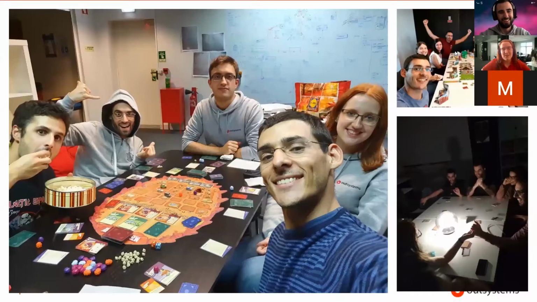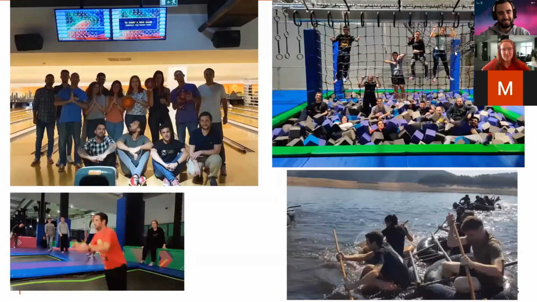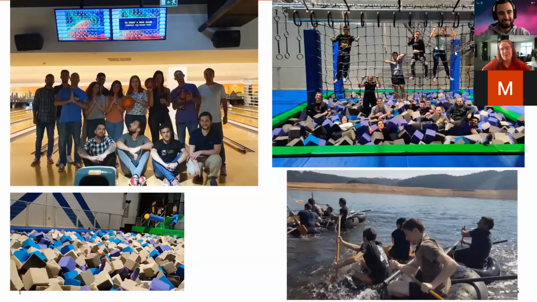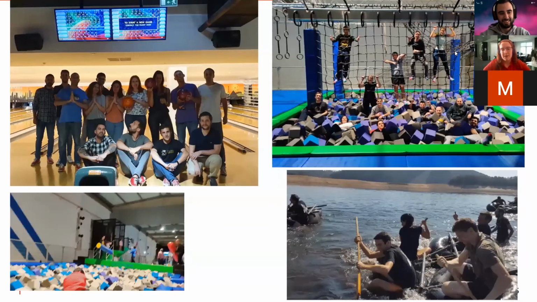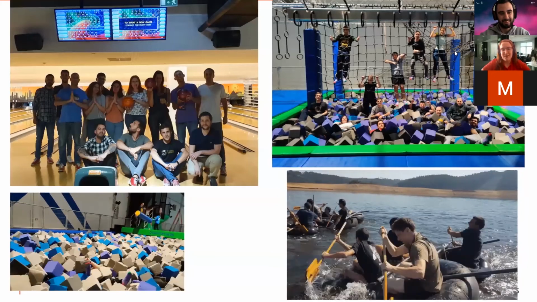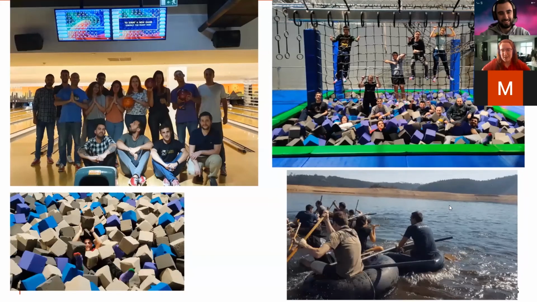Also board games. Once it became nighttime, we would take over the office, and we really loved to play board games, so it was the perfect combination. And then just the team building, we would do a lot of fun stuff like bowling, rock climbing, canoeing, and a lot of stuff. And actually, there's a little cool story right here.